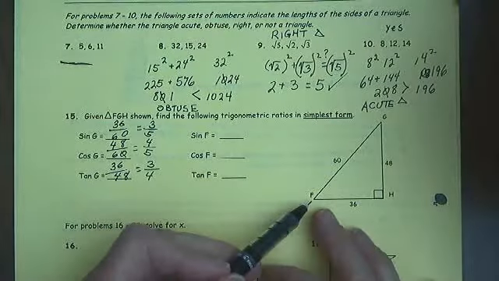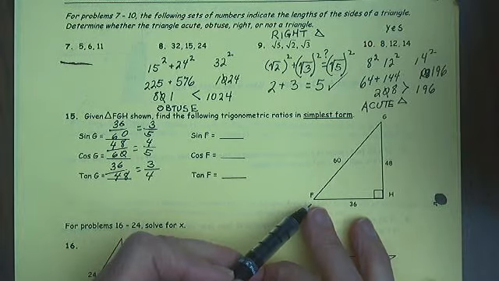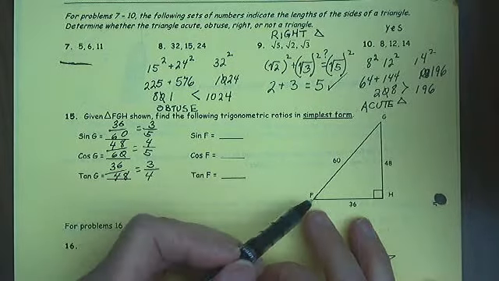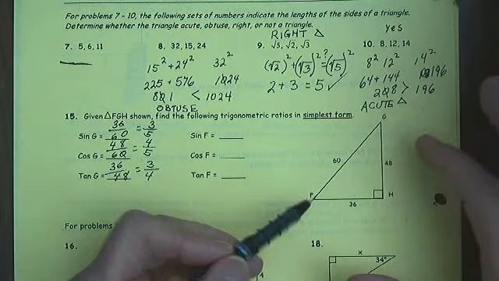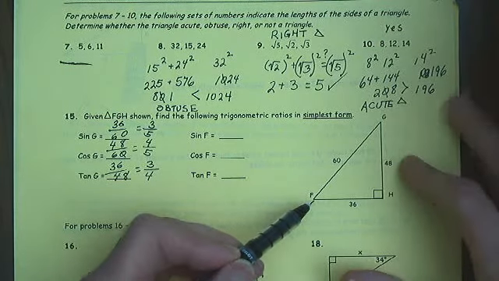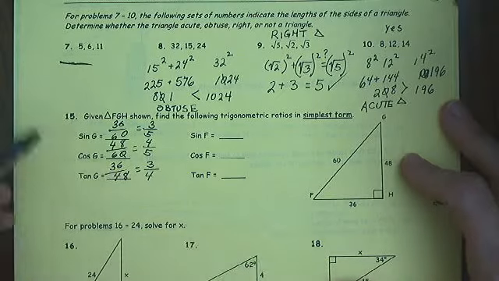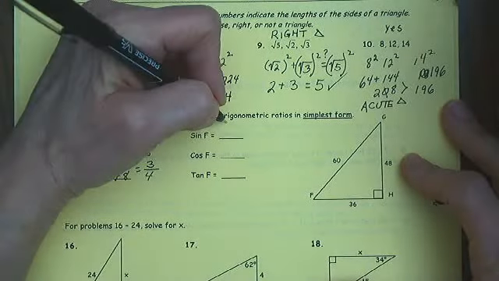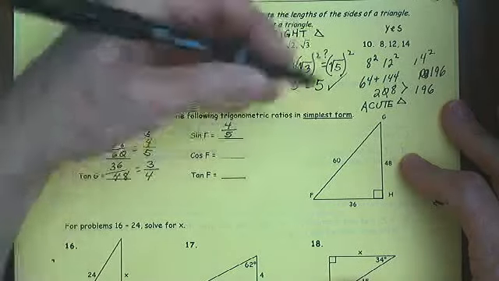The sine of f, interestingly, would be the cosine of g, right? Because the opposite of f is the adjacent to g, so the sine of f is the cosine of g, 4 over 5, 48 over 60.